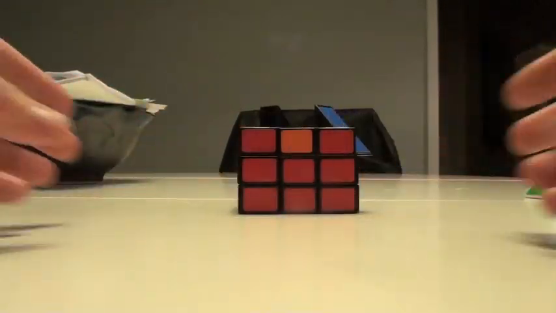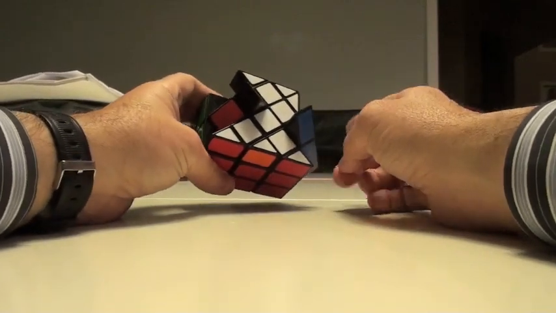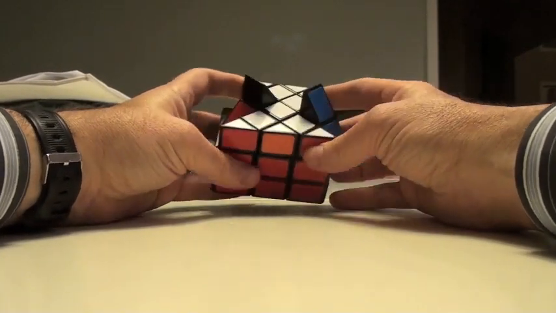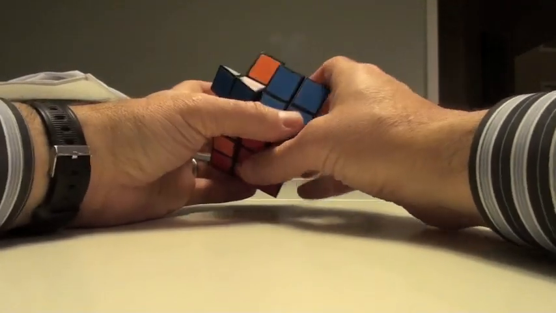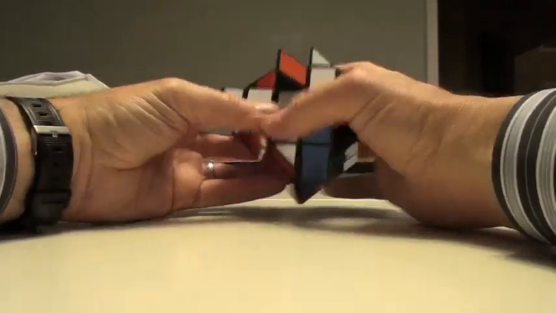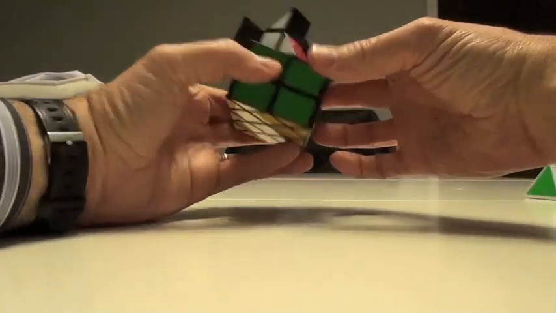So the problem with what I have right now, and bear in mind this is a 3x3 mod. This is not a 4x4 mod. We have 3 edges flipped appropriately and 1 edge that's flipped inappropriately.